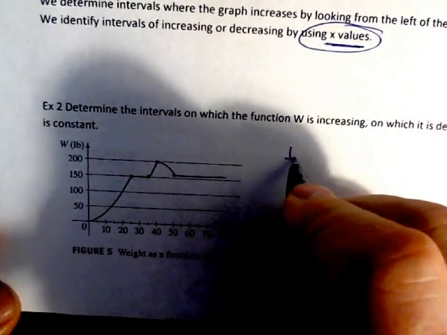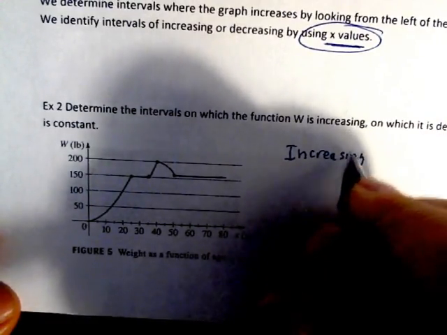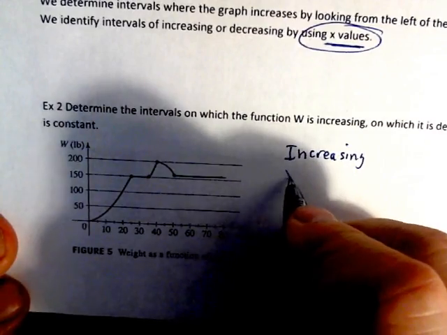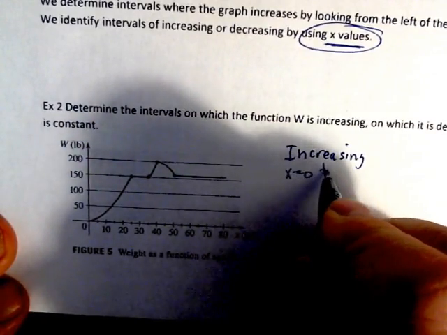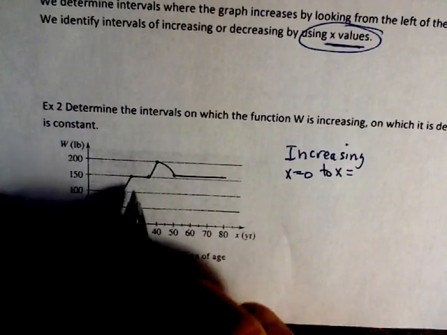So if I want to look at where it is increasing, okay, it's increasing. x is 0 to x is 20.